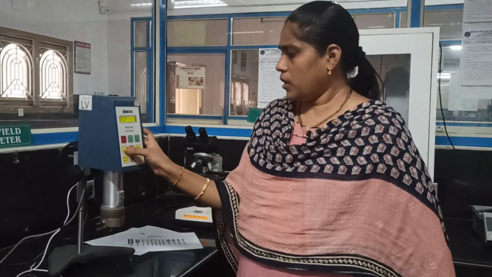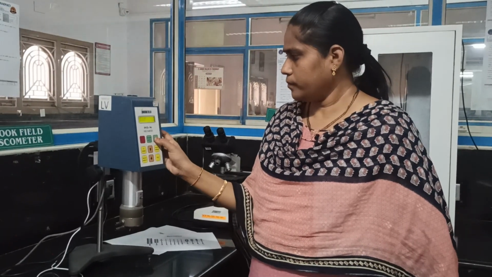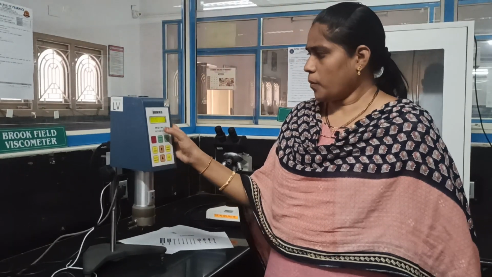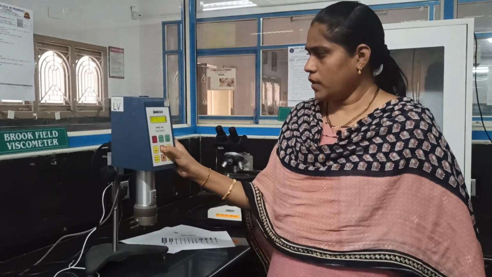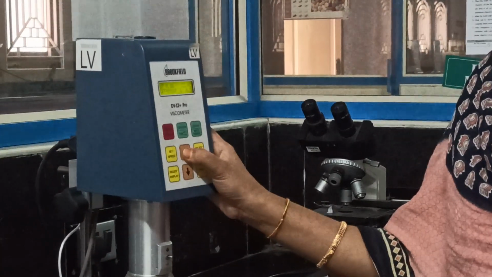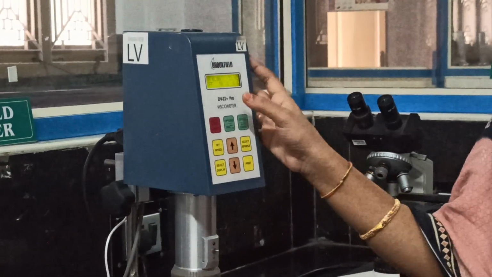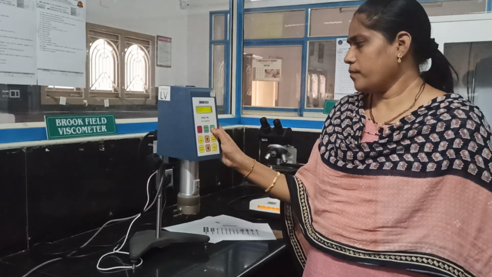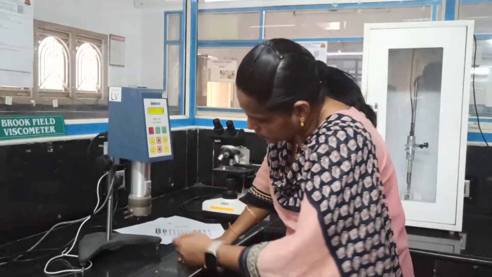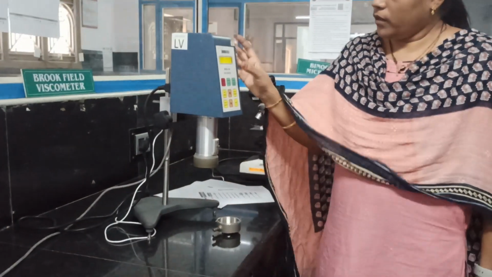Now set the speed. RPM 60. We can make it 20, 50. So now the RPM is set to 50 RPM. Now press enter.